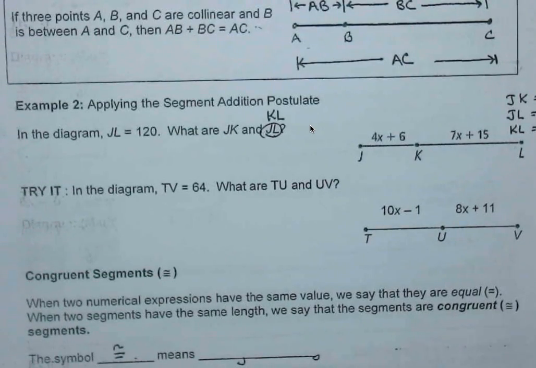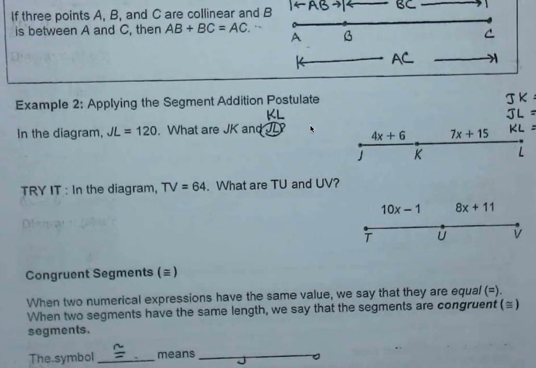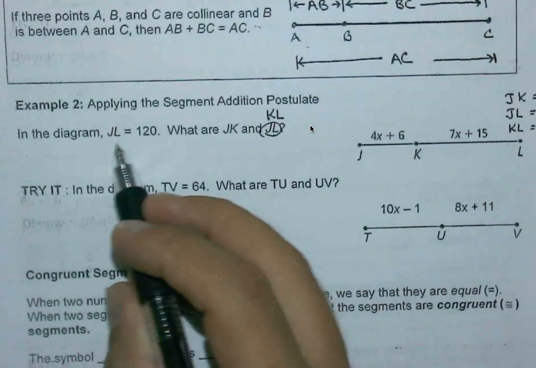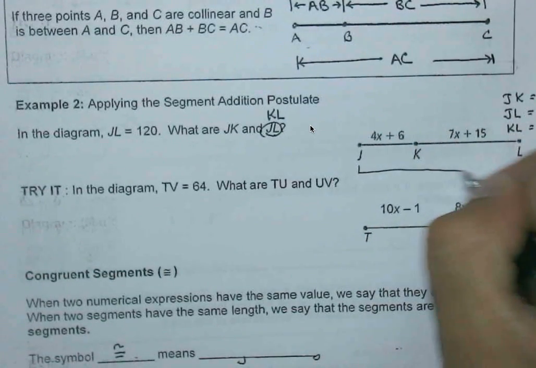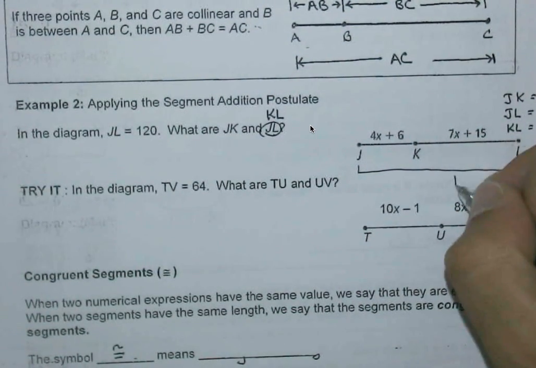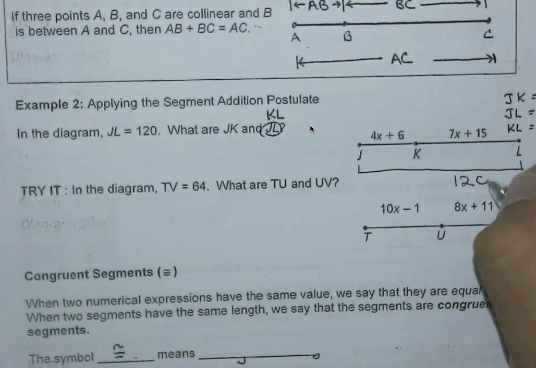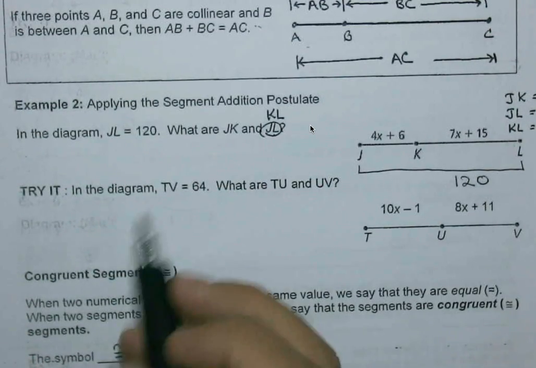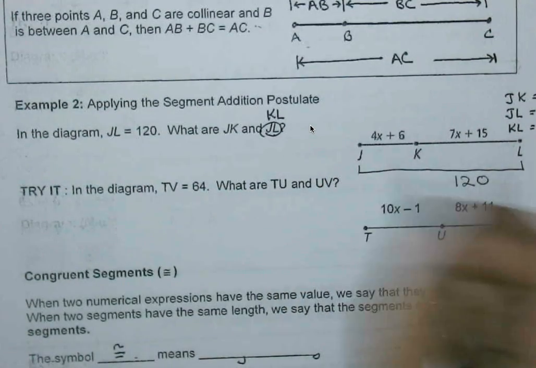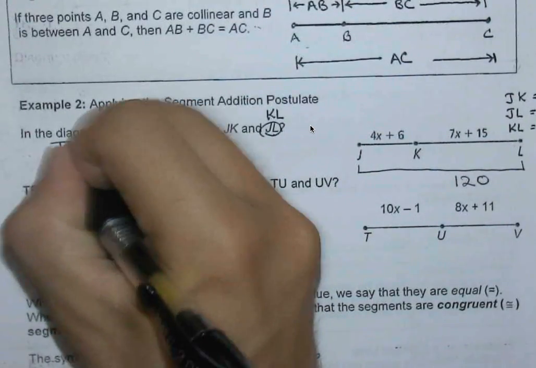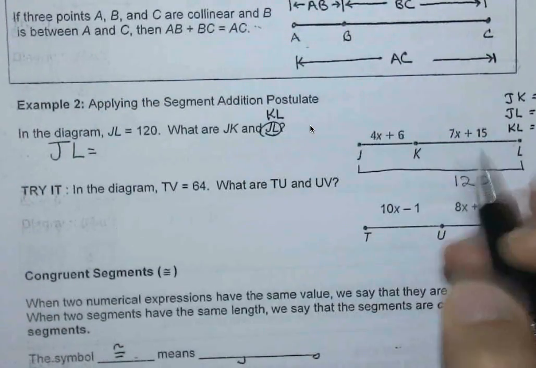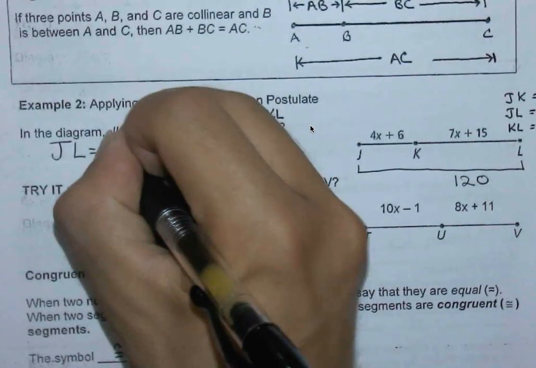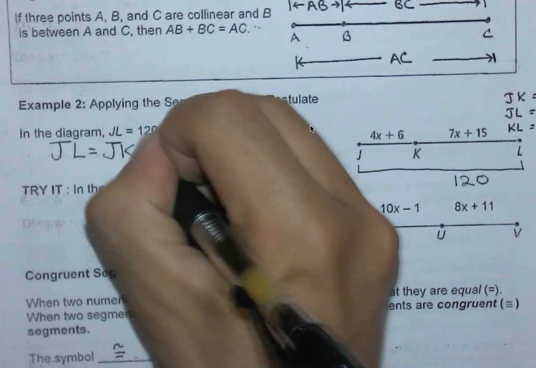They give us a little bit of information with the algebra here. So we know from the beginning that JL is going to be 120. We also know that JK is this, KL is that. All right, so let's write this out. I know that JL is equal to the sum of JK and what other segment?